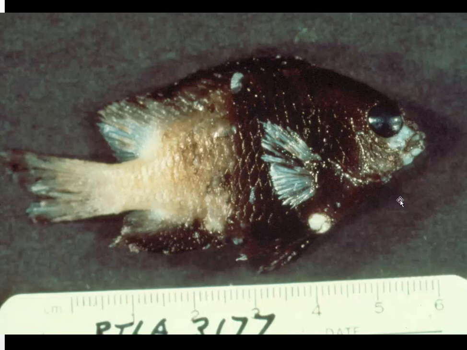I would like a morphologic diagnosis for this bicolored damselfish. If you recognize the name bicolored damselfish, you may get this one. Otherwise, good luck. Okay, time's up.